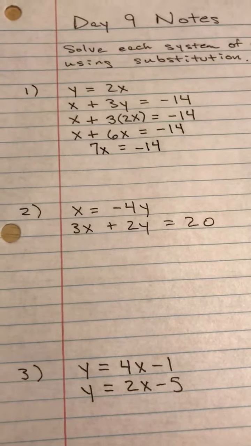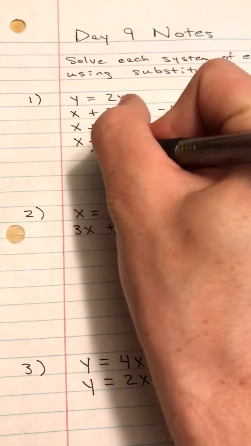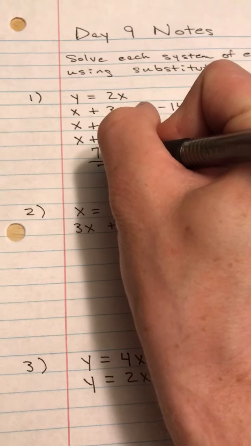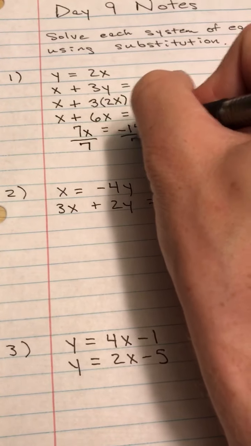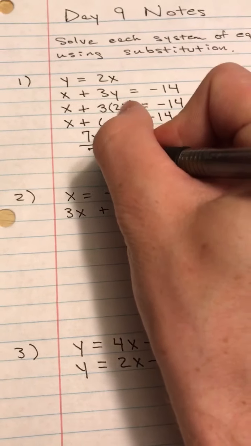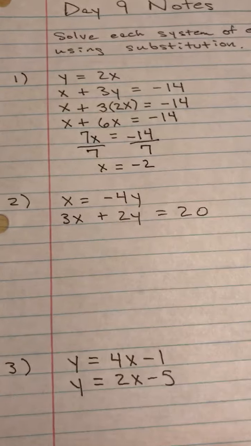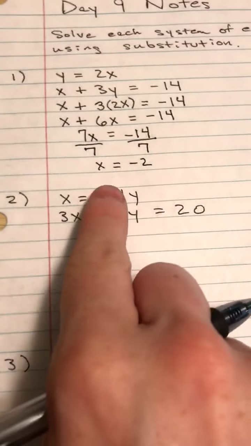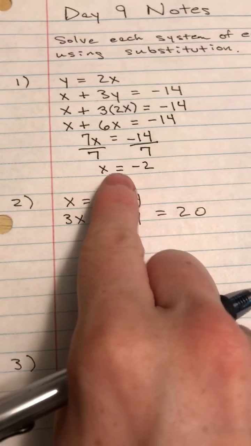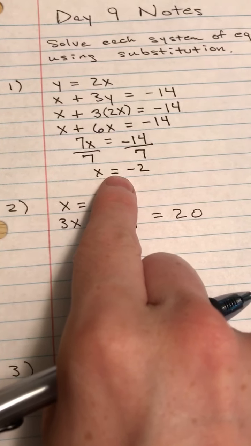All right, so basically I can find out what x is by dividing both sides by 9. I'm sorry, 7. I'm dividing both sides by 7, because that's what's in front of the x, right? So then I get x equals negative 2. All right, so now I know what x is. I know for a fact that x is negative 2. But now I've got to figure out what y is.